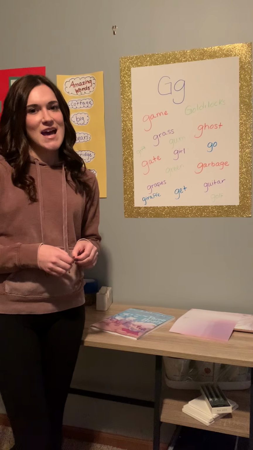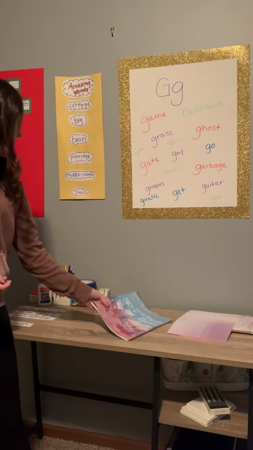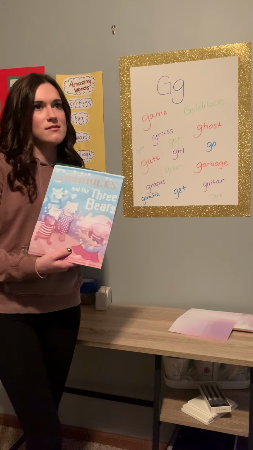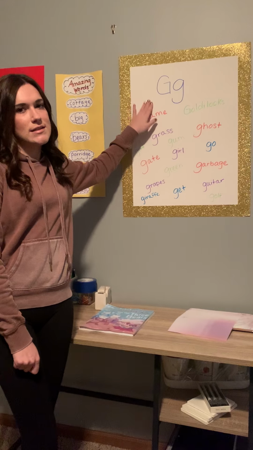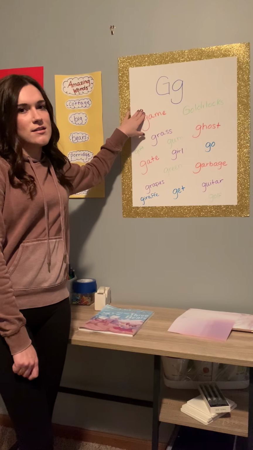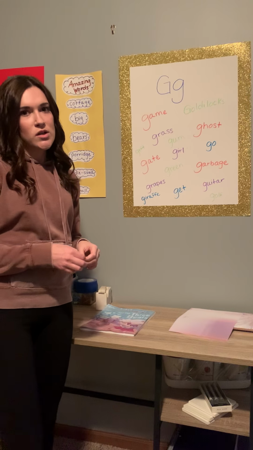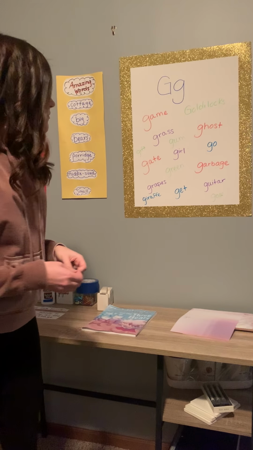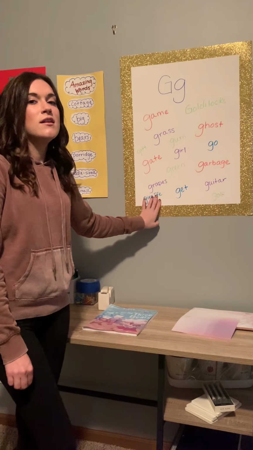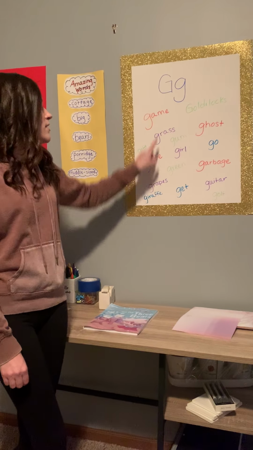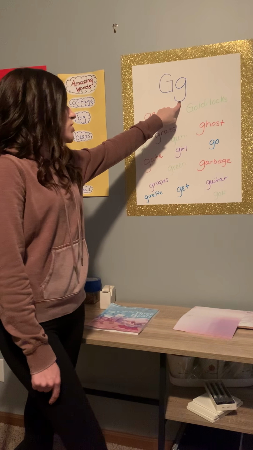Hello class and happy Tuesday. Yesterday we started reading Goldilocks and the Three Bears, and we also learned about the letter G, what sound it makes, and words that start with the letter G. So before we start anything today, we're going to review a little bit. So class, what sound does the letter G make? Yes, G, G. That is an uppercase G, and that is a lowercase g.